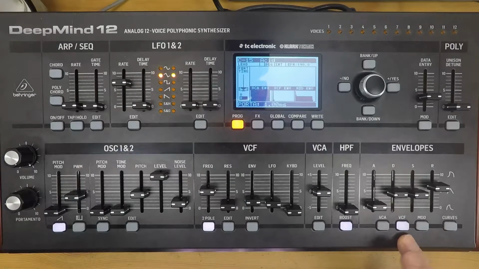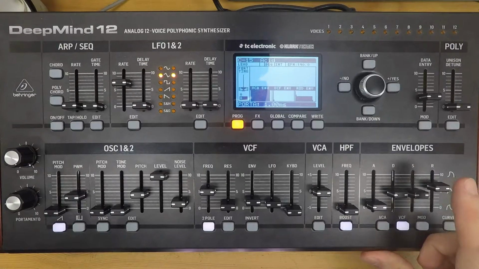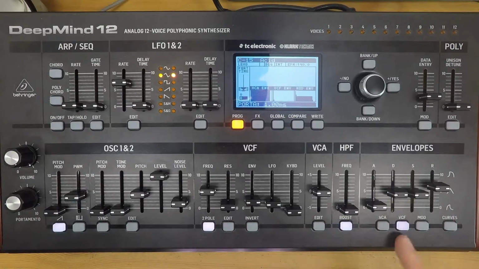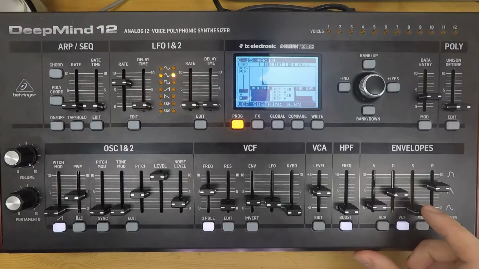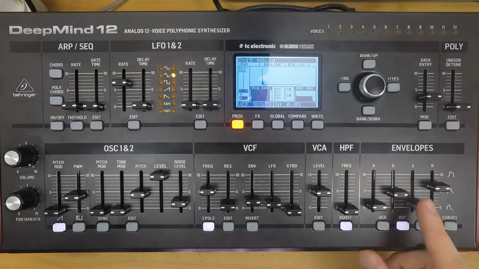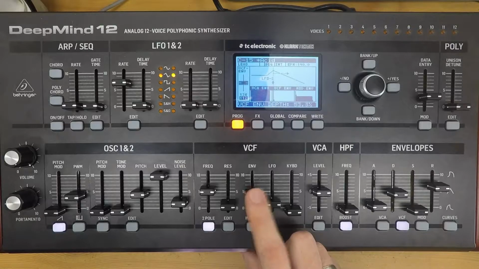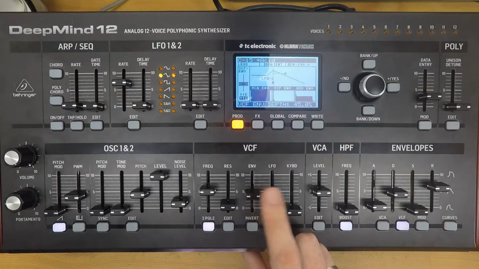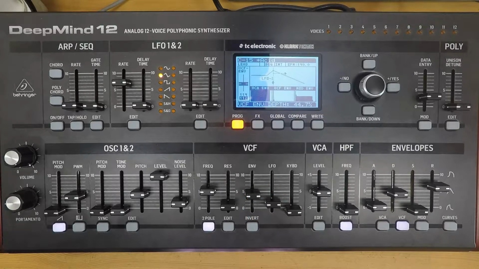VCA quite open. VCF sustain is set to 0 and envelope like half the way up to create some interesting filter sweeps with delay.